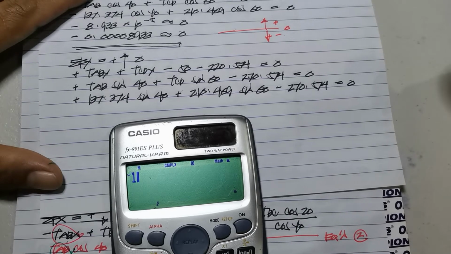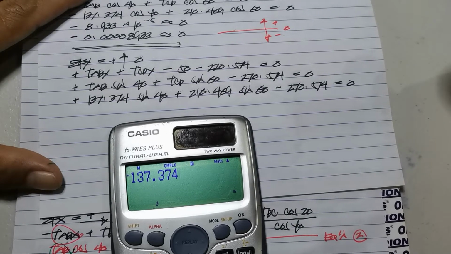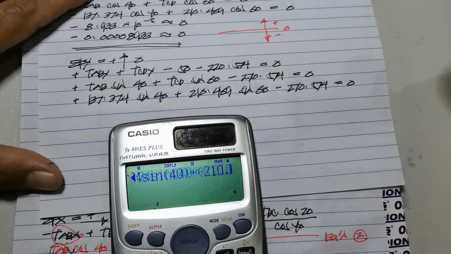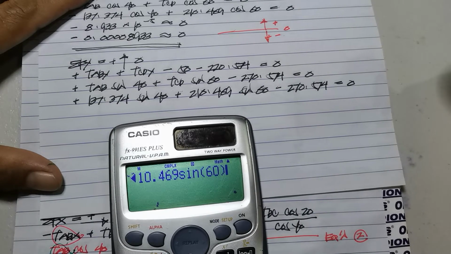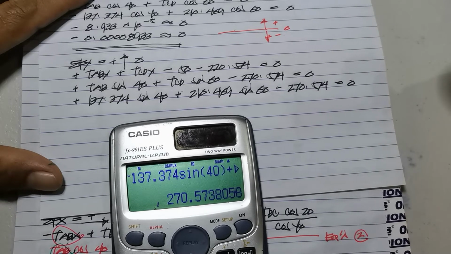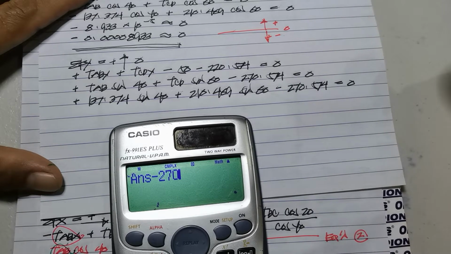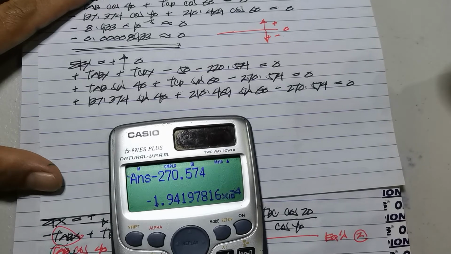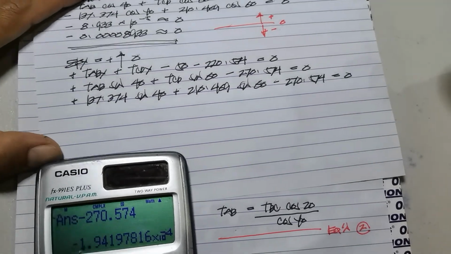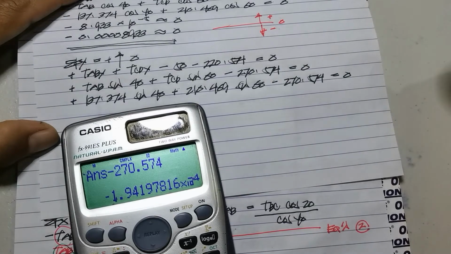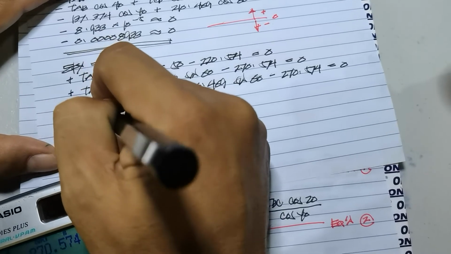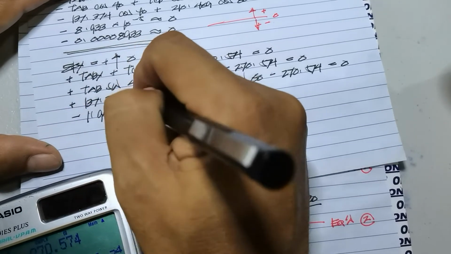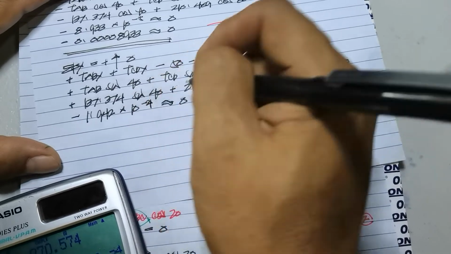So, 137.374 sine of 40 plus 210.469 sine of 60 minus 270.574. You get negative 1.942, negative 1.942 times 10 raised to negative 4, which is equivalent to 0.